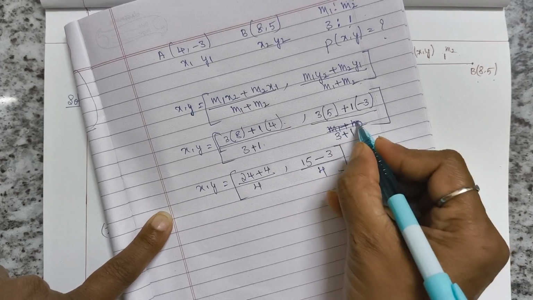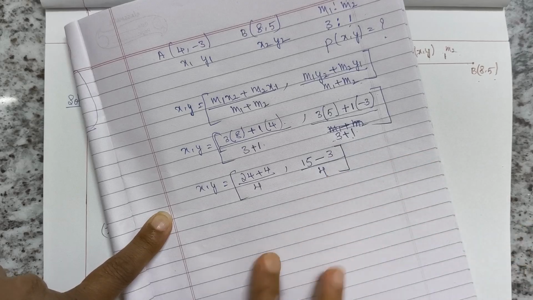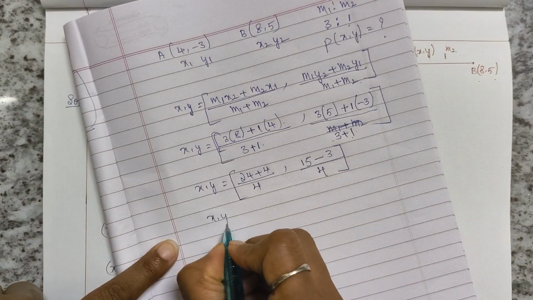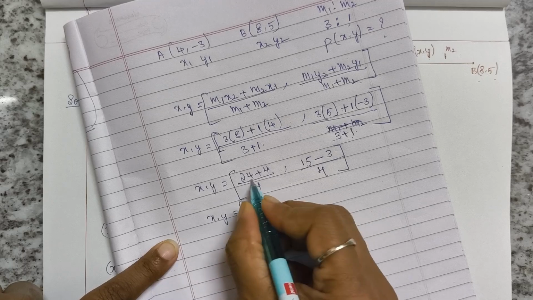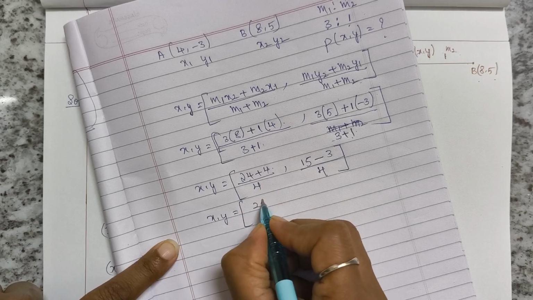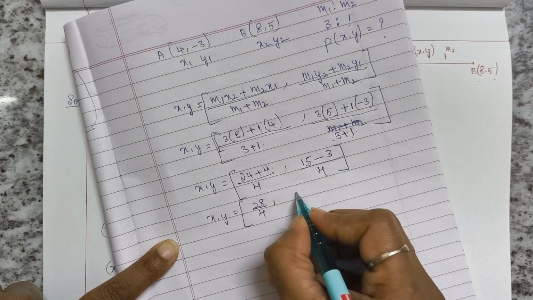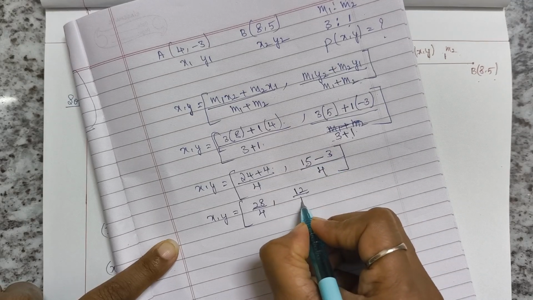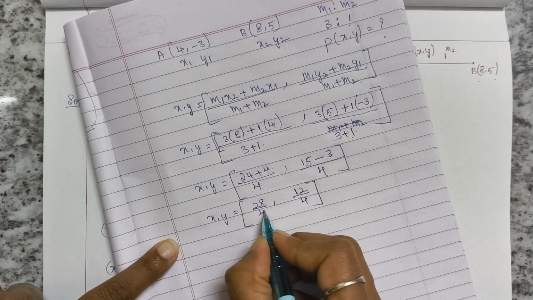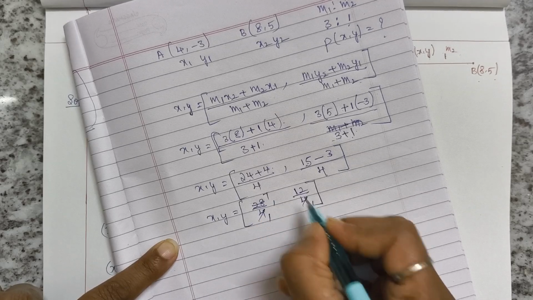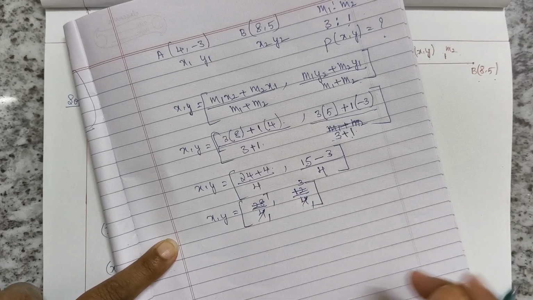So xy equals 24 plus 4 is 28, divided by 4. Next, 15 minus 3 is 12, divided by 4. Now cancel if possible. 4 ones are 4, 4 sevens are 28. Next 4 ones are 4, 4 threes are 12.